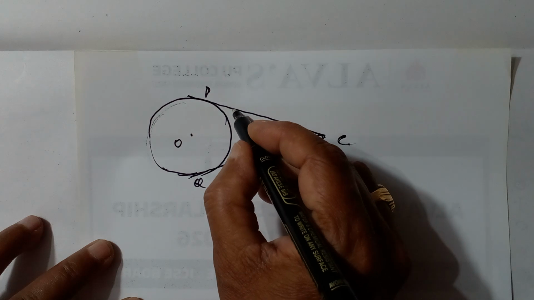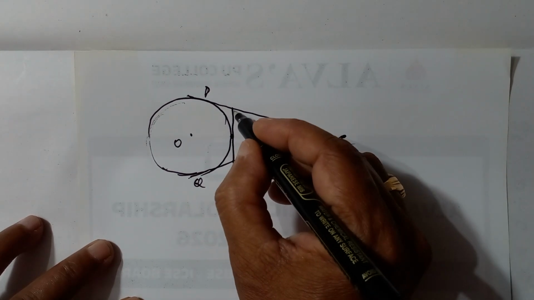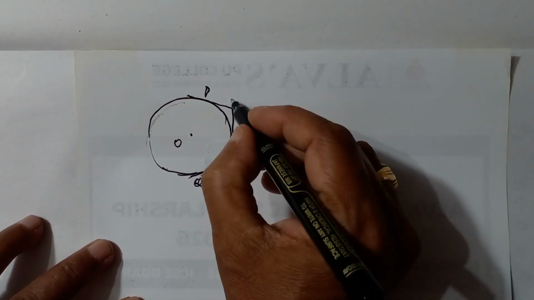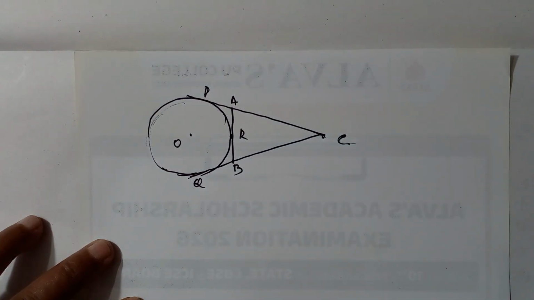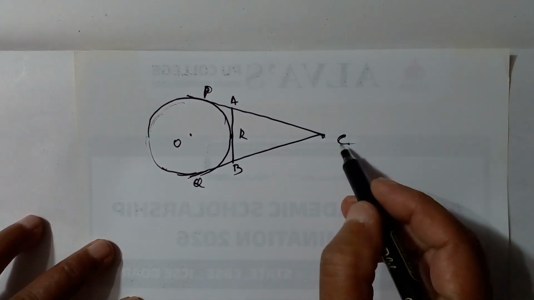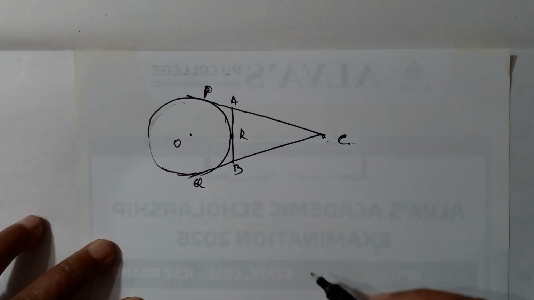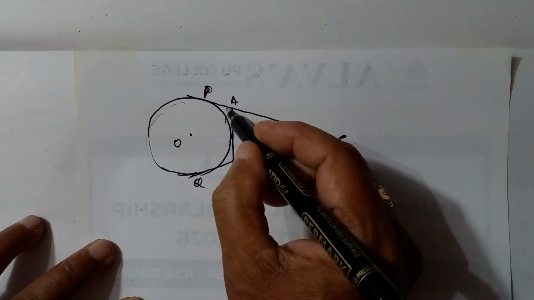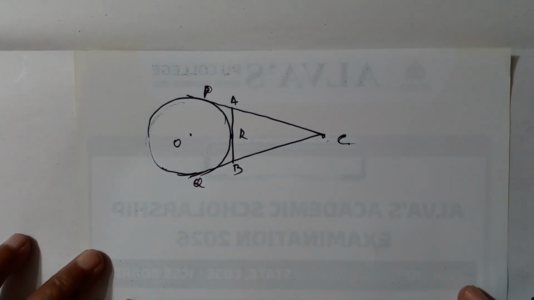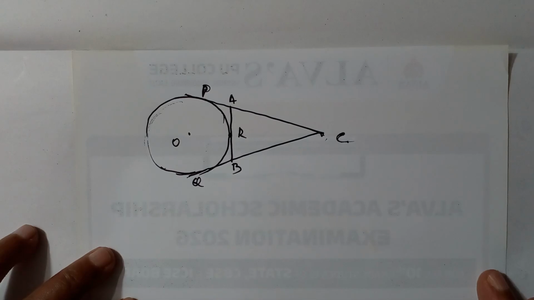After this, one more tangent is drawn that touches the circle at what point? That is R. Here AB is the third tangent. Don't forget C is the external point. CP and CQ are two tangents, and the third tangent drawn touches the circle at R. That tangent is AB. The question asked: show that the perimeter of the triangle CAB is twice the length of the tangent CP.